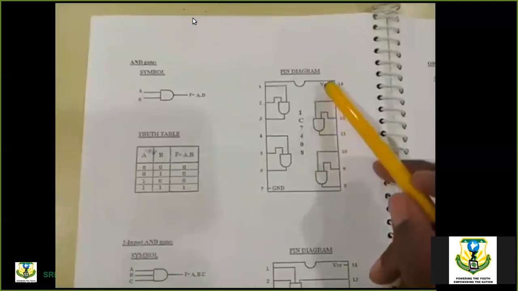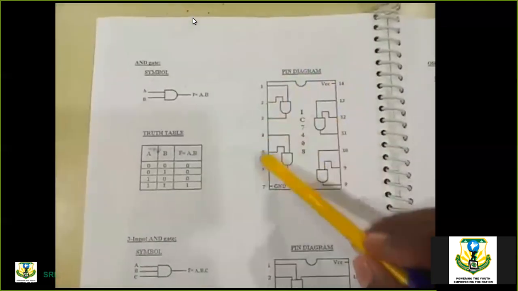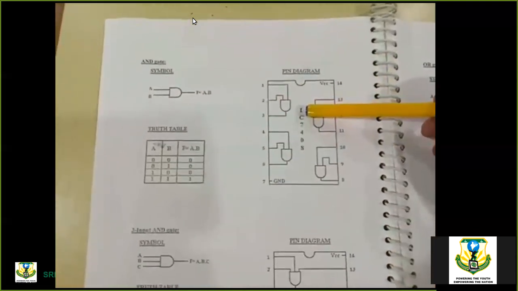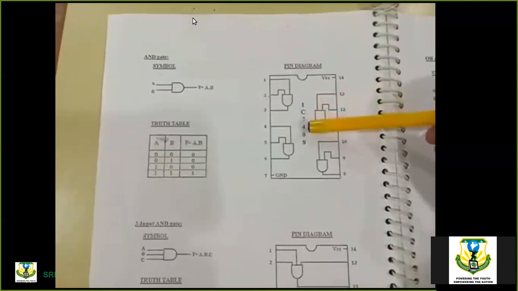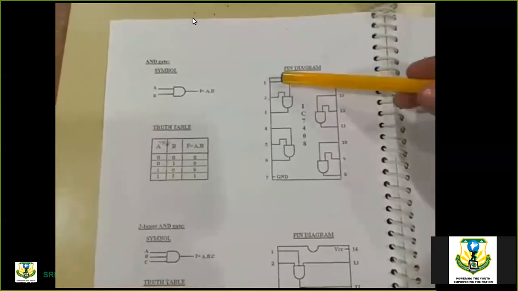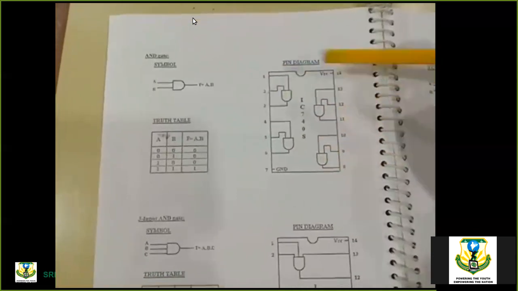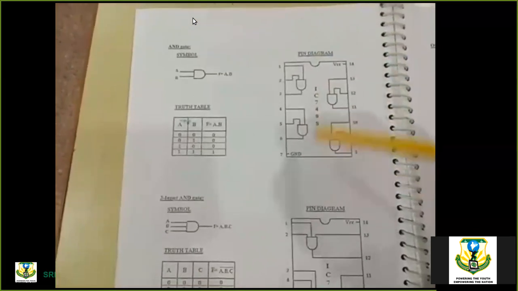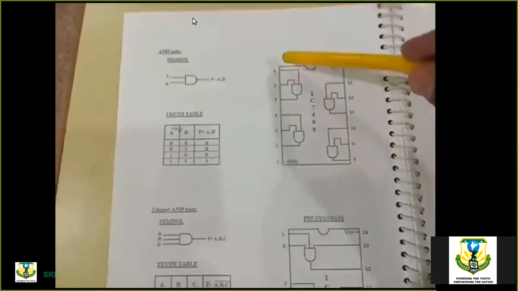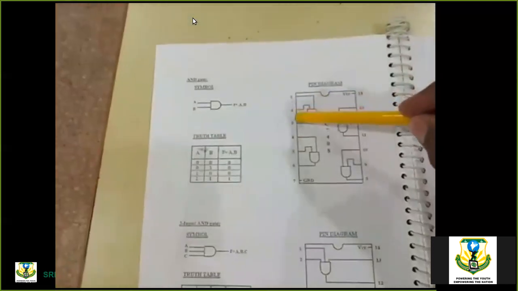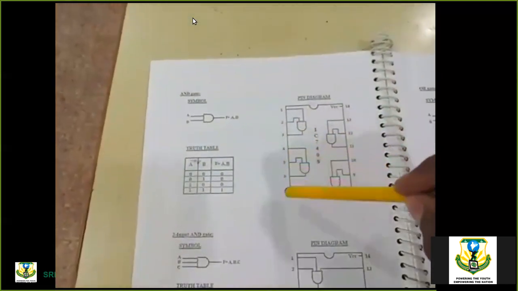So this is the pin details of the AND gate. The AND gate IC number will be IC7408. Right, here there will be a 14 pin IC. So each side we are having 7 pins, right? So it starts from here, 1, 2, 3, 4, 5, 6, 7, right?